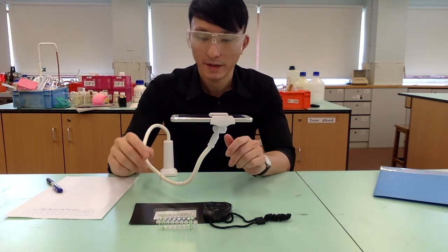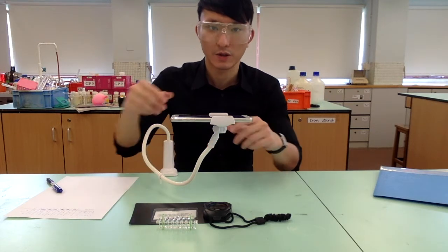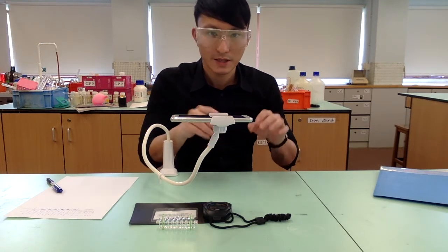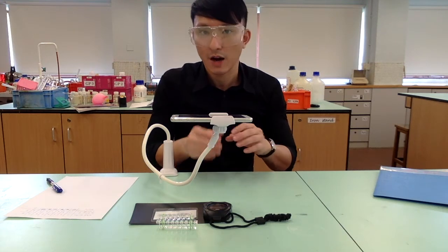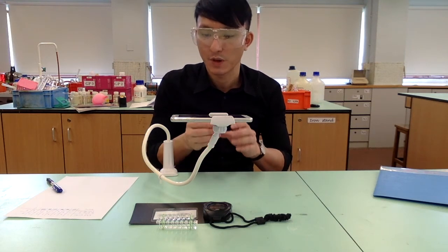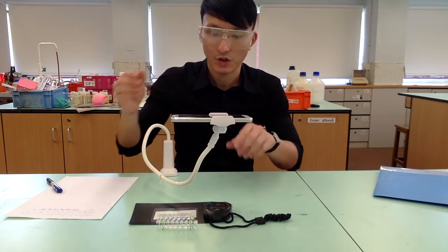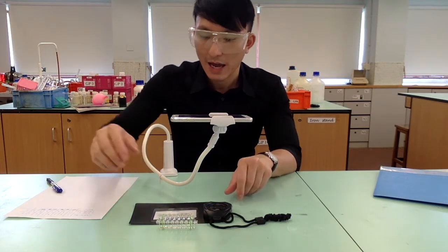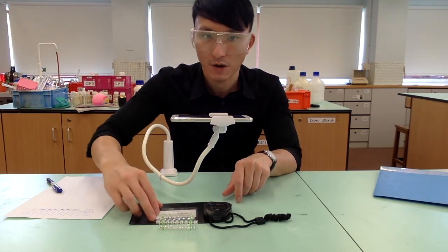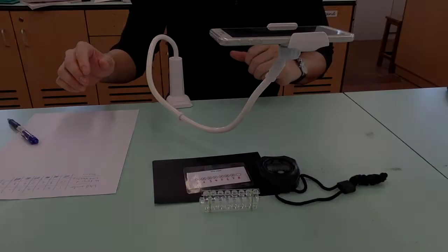Now, in order to mix the 2 liquids, we are going to tap it a few times against the bench. After we tap it and mix the 2 liquids, we should quickly start the timer and place the strip on top of the white paper.